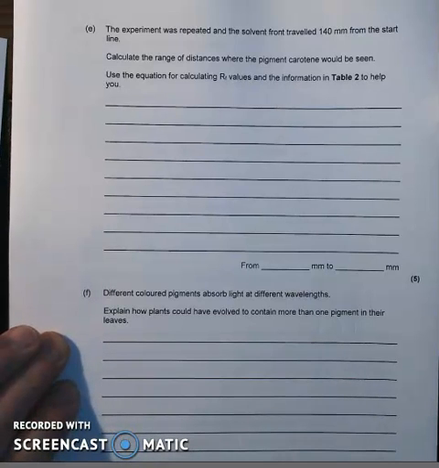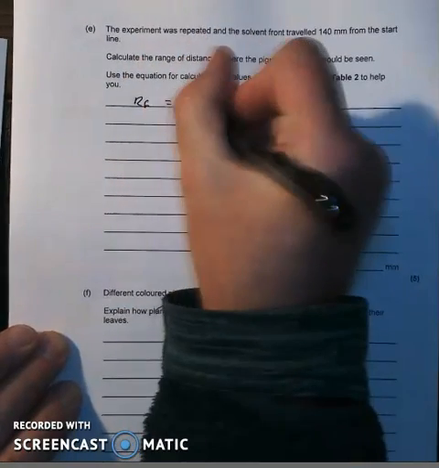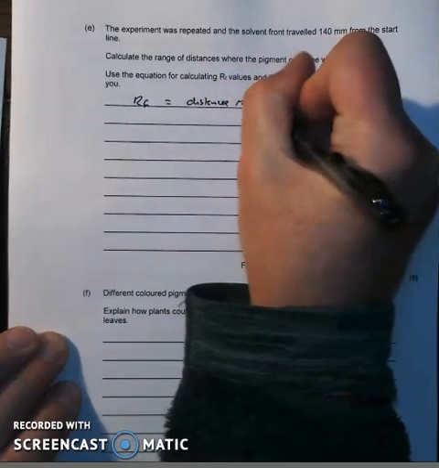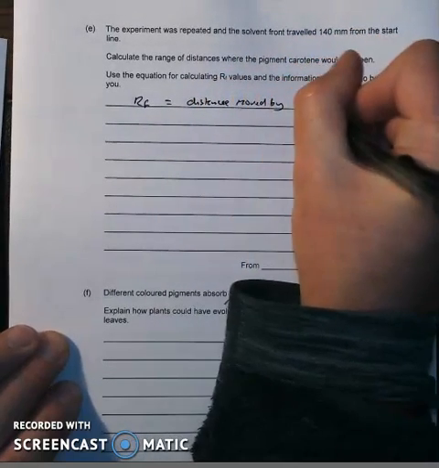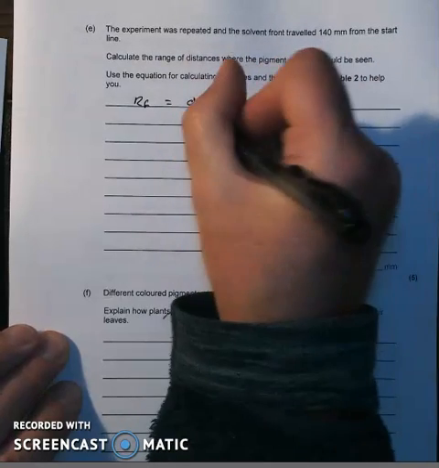So what we're trying to do is to find out the distance moved. So I need to start off with the equation first. So RF is the distance moved by the dot, or the substance, divided by the solvent front.